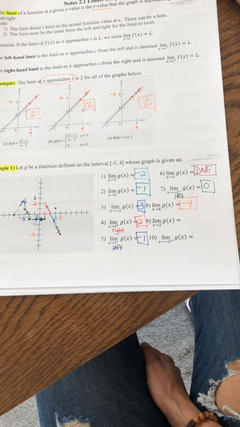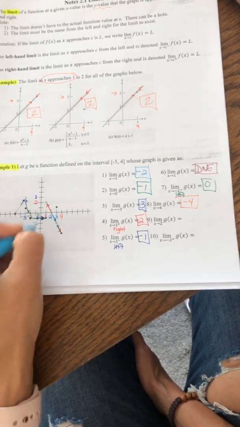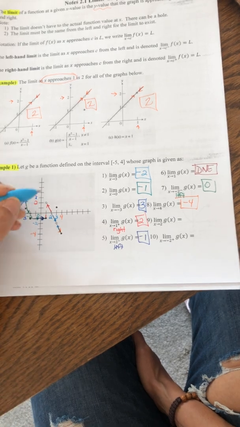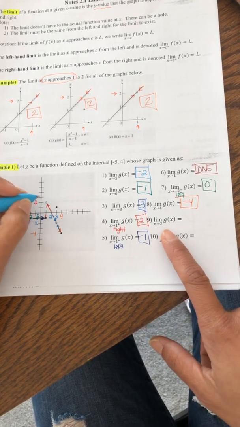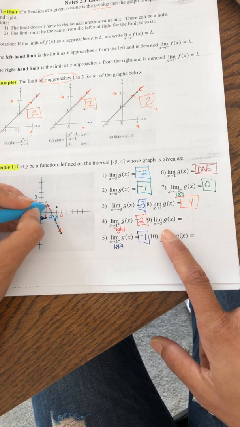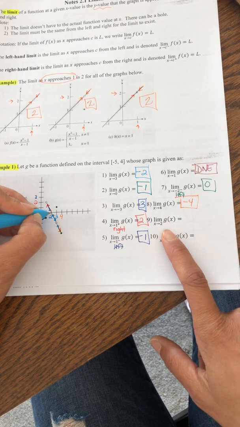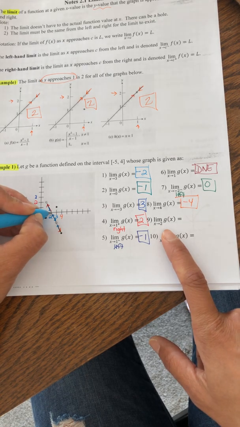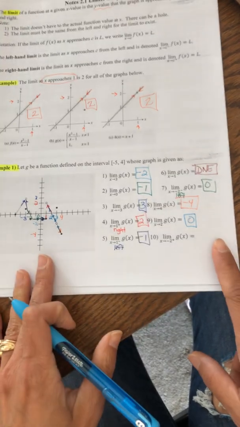All right, number 9, the limit as x approaches 2 of g of x. So 2 is right here. And since it doesn't have the little plus or minus, it means that we're approaching from the left and from the right. Approaching from the left and approaching from the right, we're landing right there, a point on the x-axis, so it's 0. It's a y value of 0.